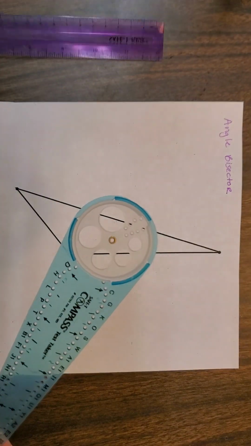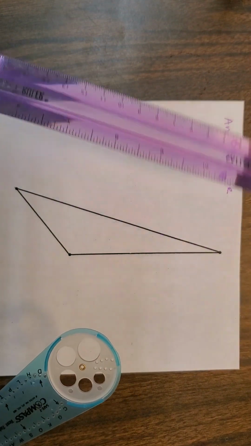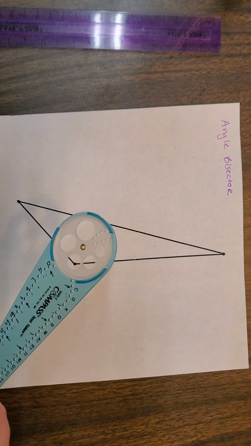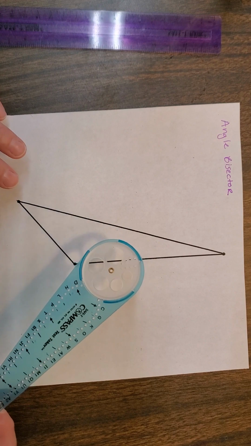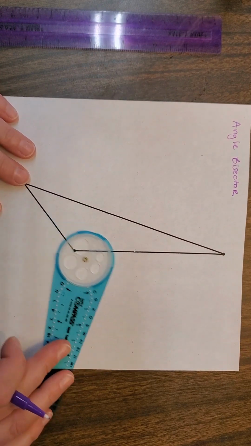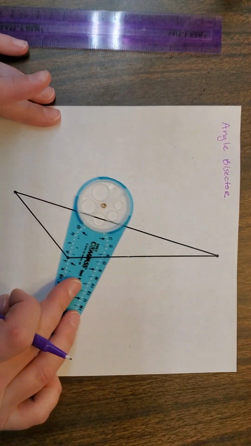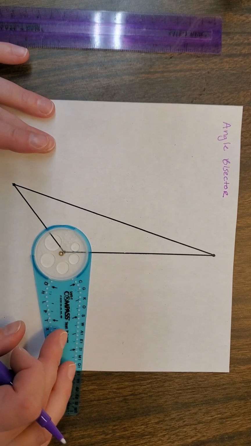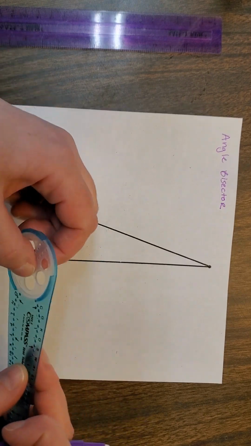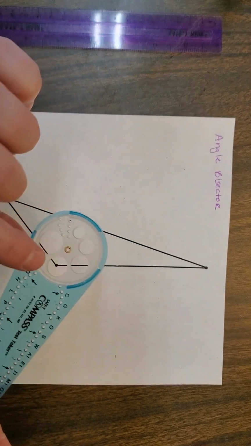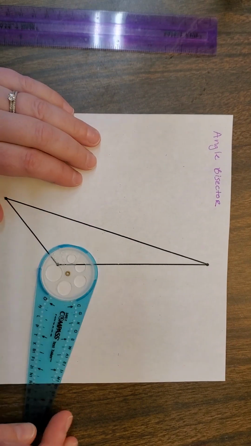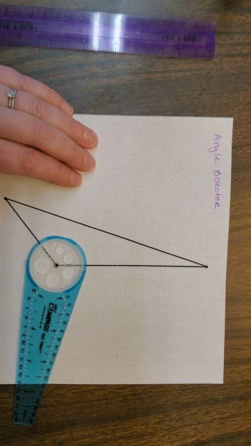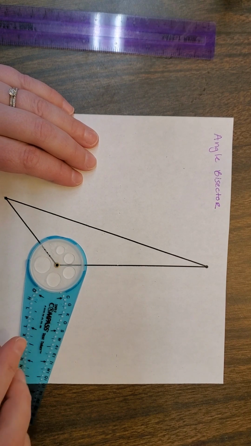So we've got that, at least the ones that we use in class, a ruler, and I will write down the instructions as we go. So the first thing that you're going to do is find the angle that you want to bisect. It's a lot easier to actually do this larger angle, so I'm going to start with that one. So the idea of this compass is that you've got this little circle here, and you're going to put that on the vertex of the angle that you are going to be bisecting.